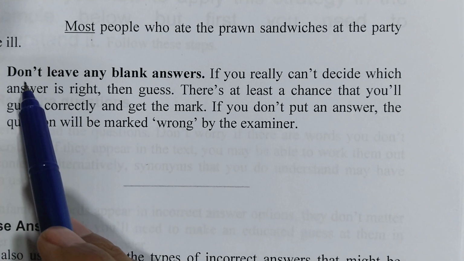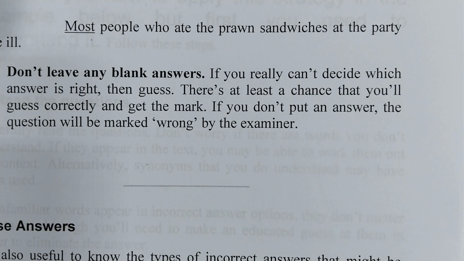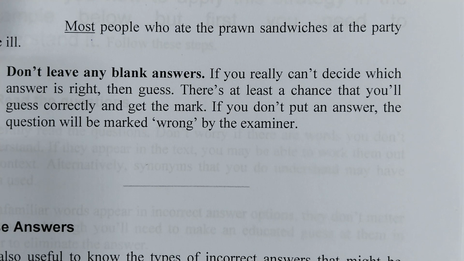And the most important thing is don't leave any blank answer. If you really can't decide which answer is right, then guess. There is at least a chance that you will guess correctly and get the correct answer.